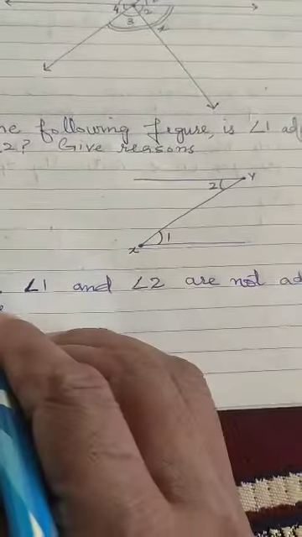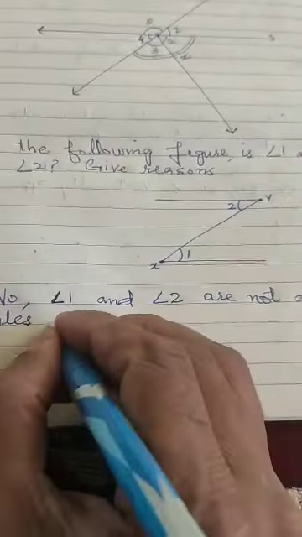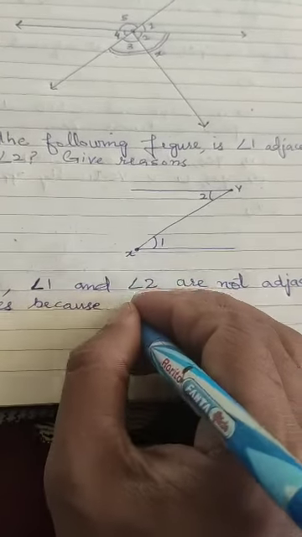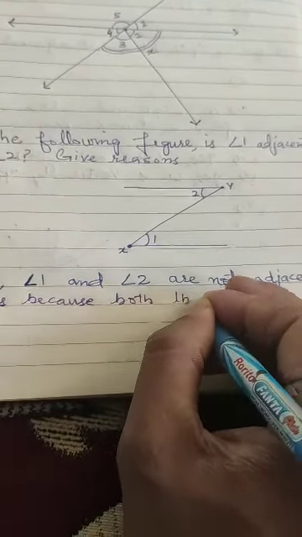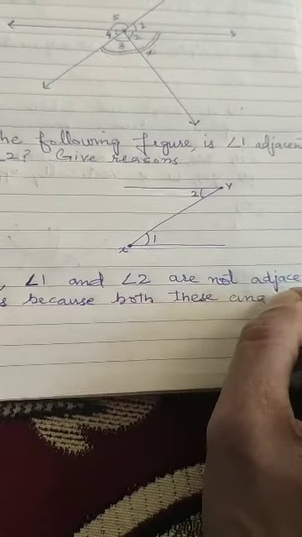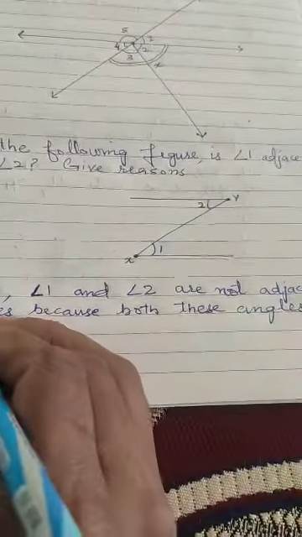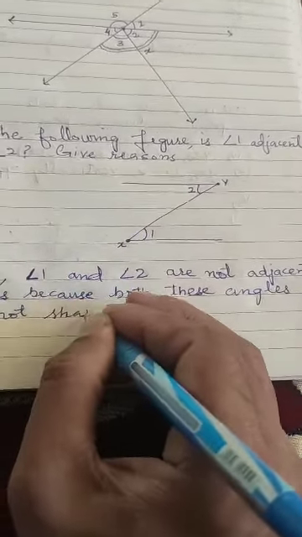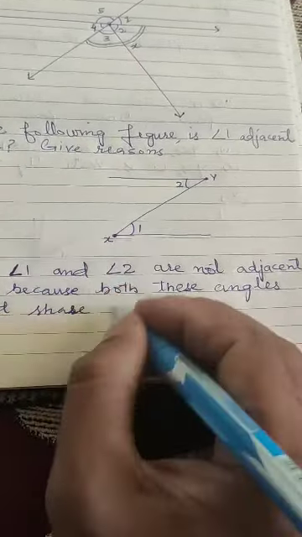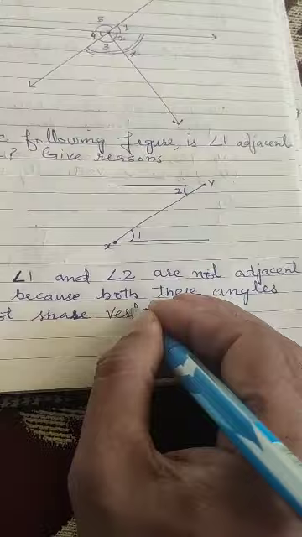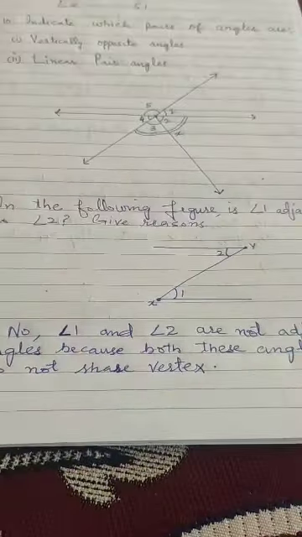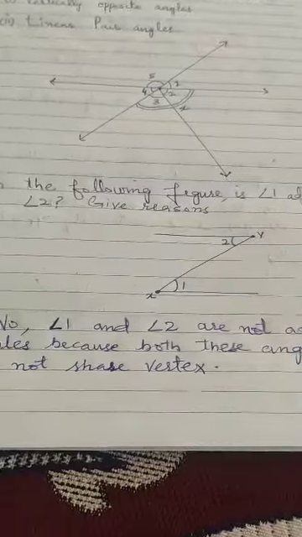Angle 1 and angle 2 are not adjacent angles because both these angles, in other words, we can write, do not share, S-H-A-R-E, a vertex. They do not have a common vertex. Hence, we conclude that these two angles, angle 1 and angle 2, are not adjacent angles. Okay? You got it?